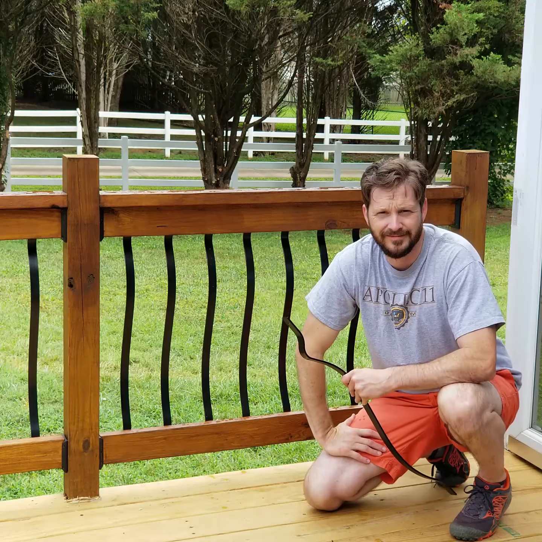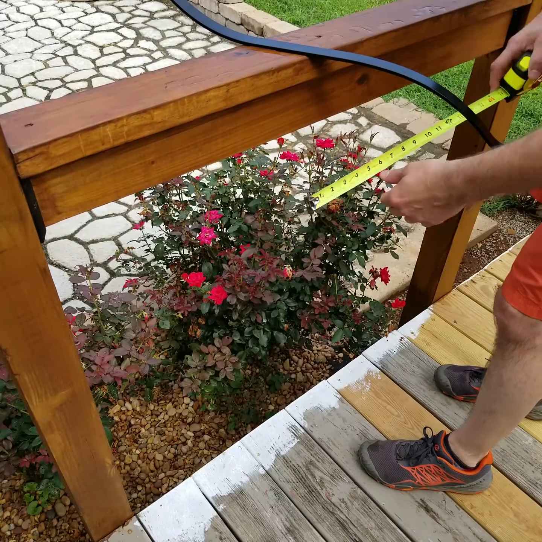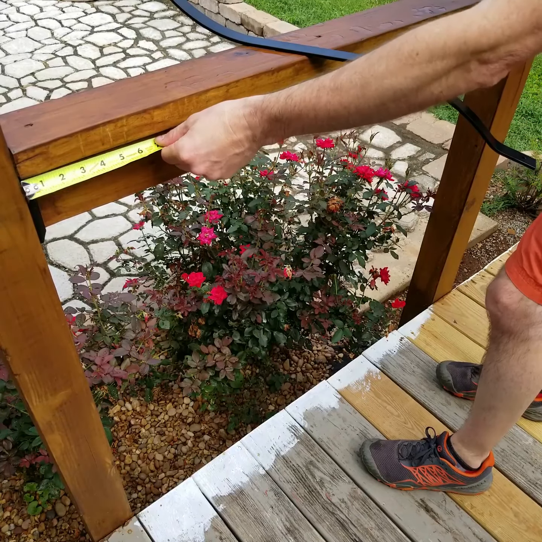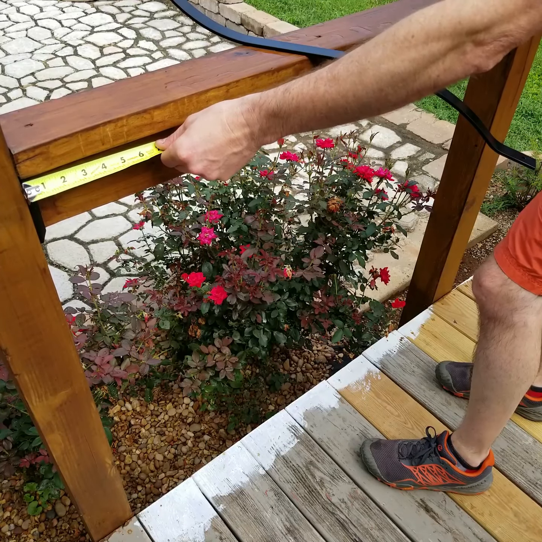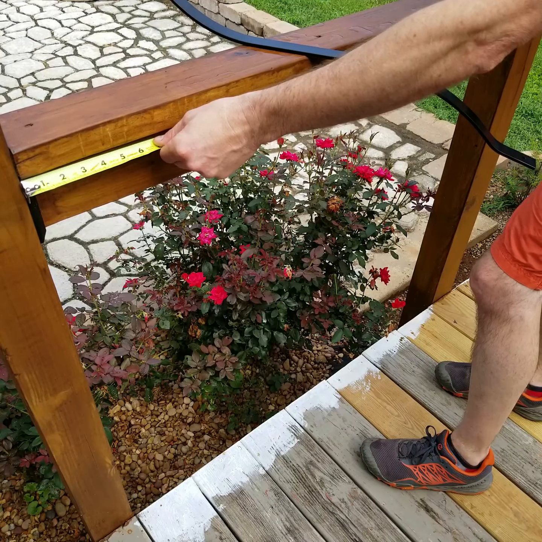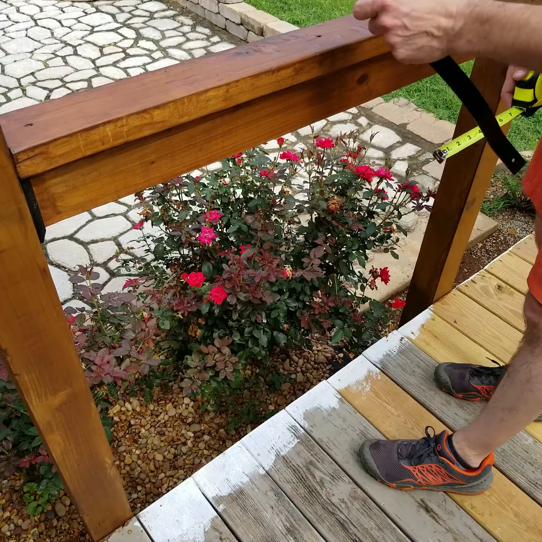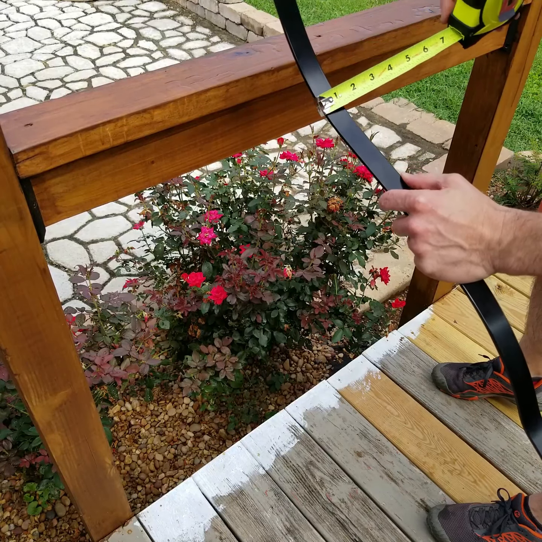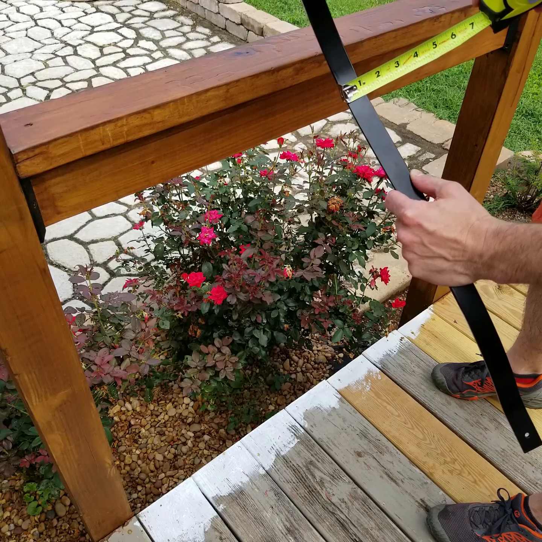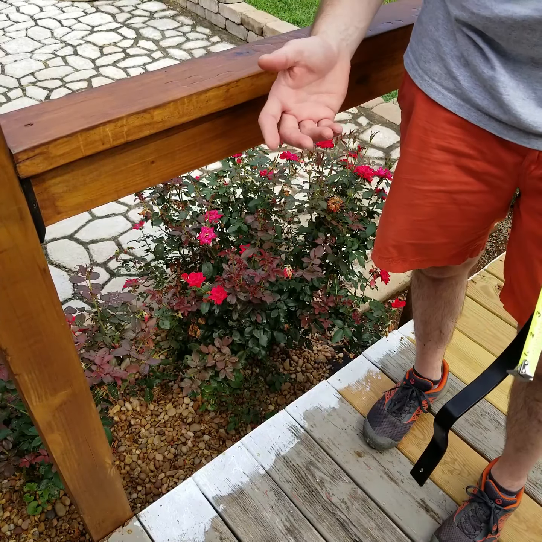So here we go. To start this process off, we need 2 measurements. First measurement is from deck post to deck post, and we're going at 40.5 inches. And then we're going to need the thickness or width of our baluster, and it's right at 1 inch. So 40.5 and 1 inch, and now we're going to take our math to the table.